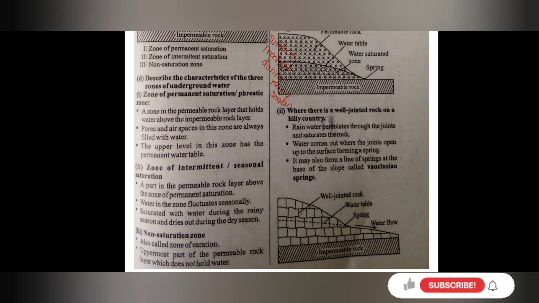Zone number 2, that is the middle zone, the intermittent or the seasonal saturation. We said it is seasonal because during the high rainy season it is highly saturated. During the dry season it is less saturated. So it is a part in the permeable rock layer above the zone of permanent saturation. Water in this zone normally fluctuates seasonally, as I've explained. It is saturated with water during the rainy season and dries up during the dry season.